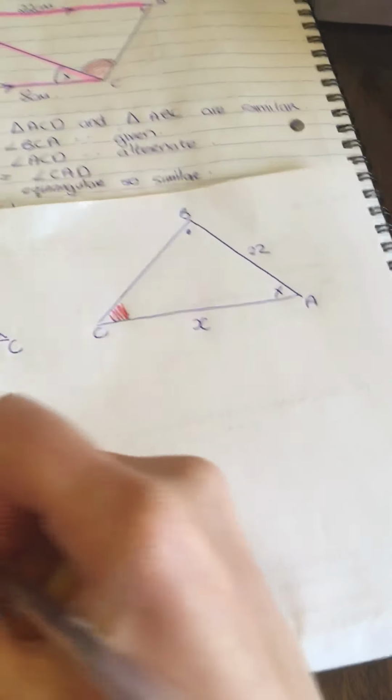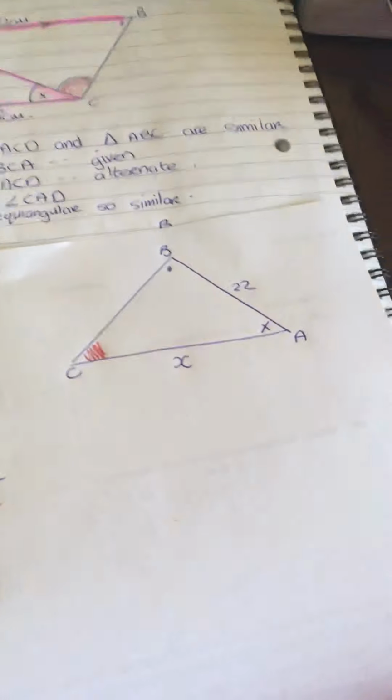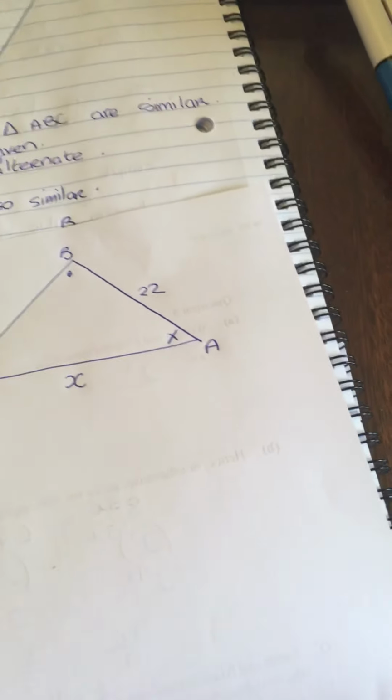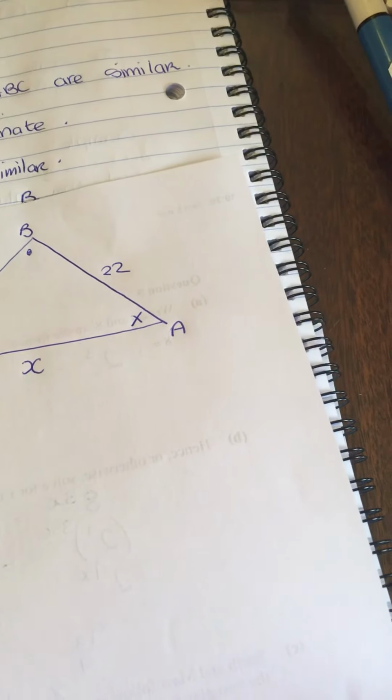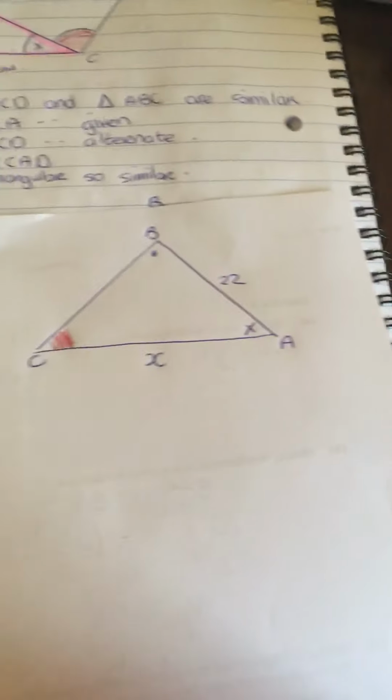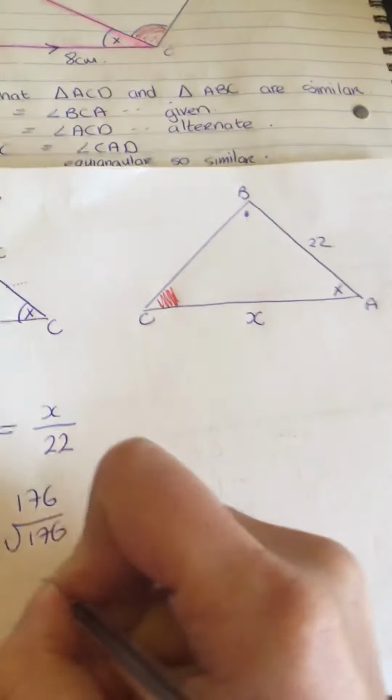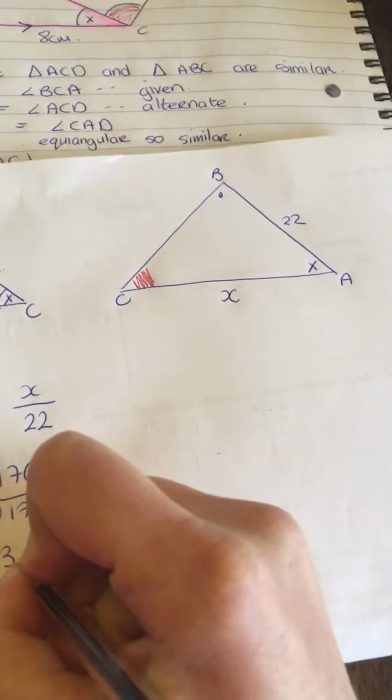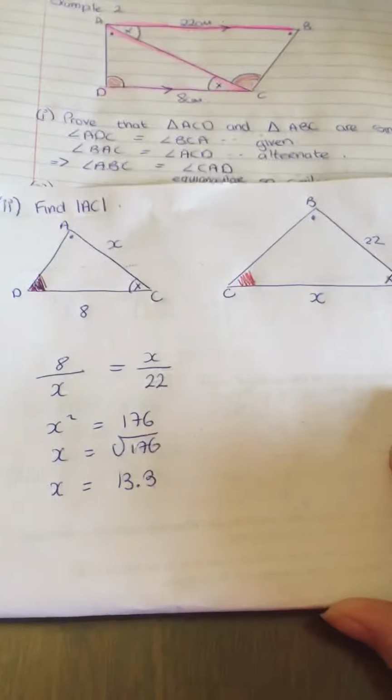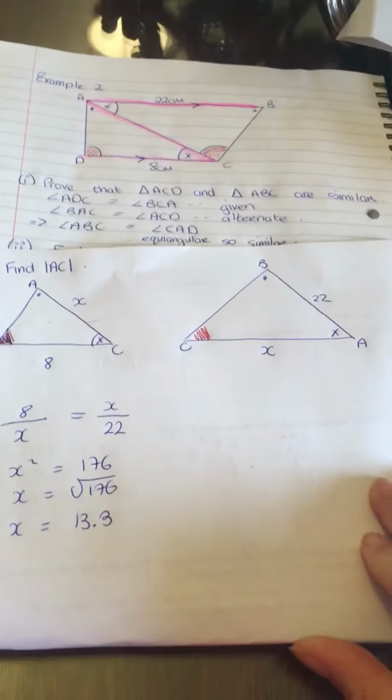And then x is equal to the square root of 176. I suppose that won't be a normal number at all, would it? 4 root 11, or to one decimal place, 13.3. That'll be fine, though it would depend on whether the question tells you to round it or leave it in surd form.